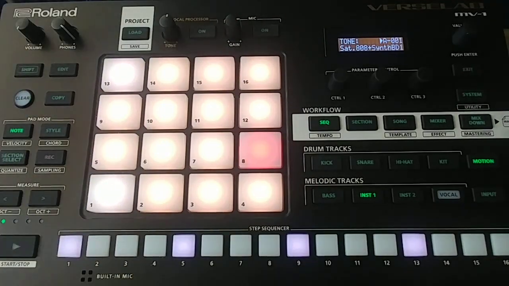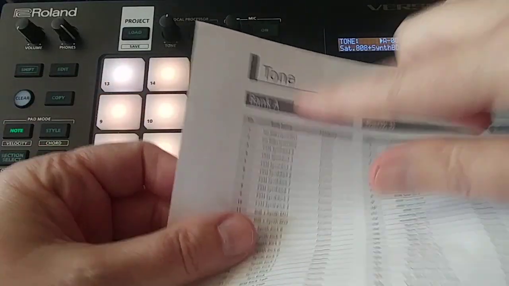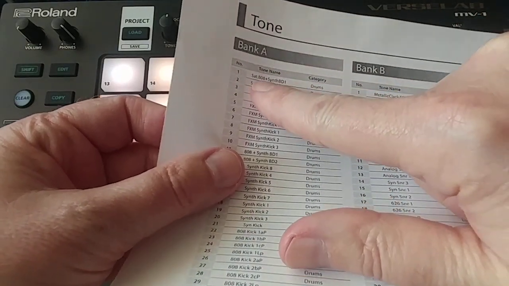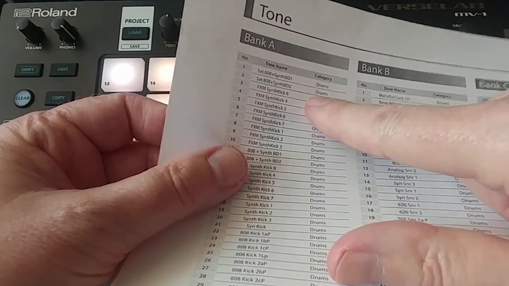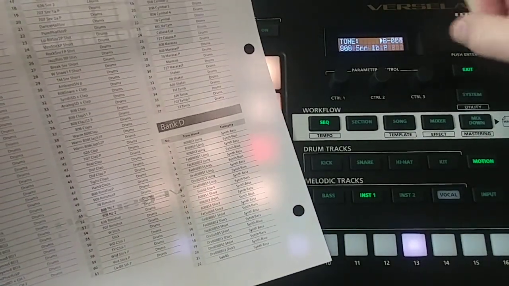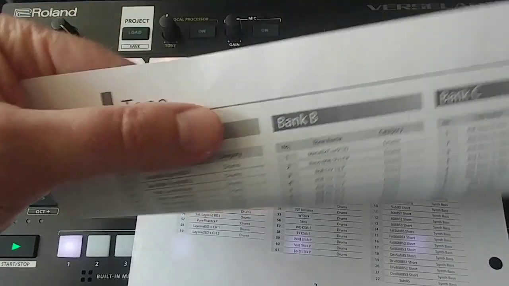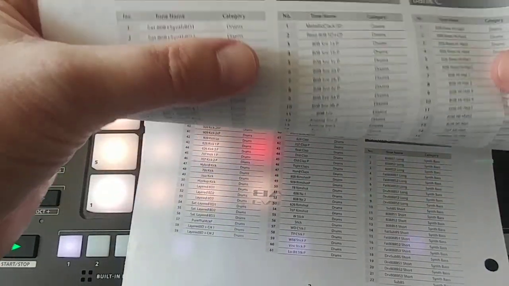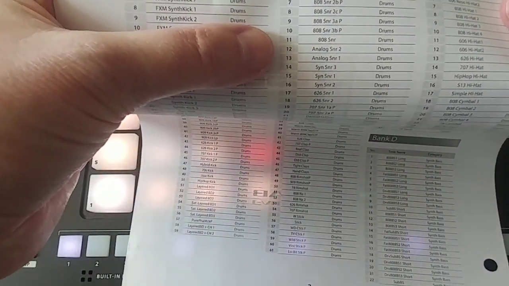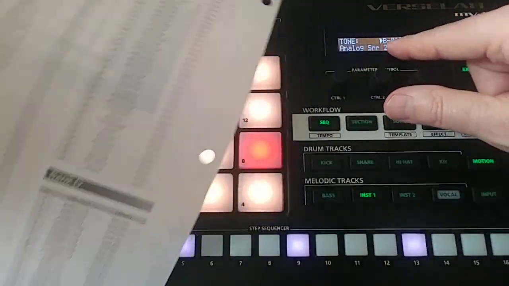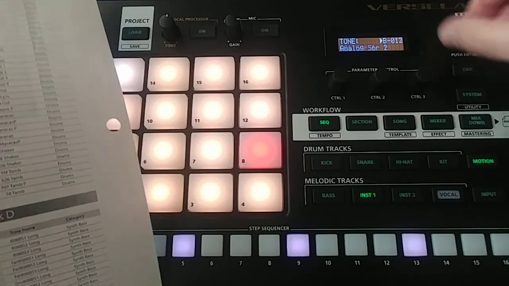If we go into the sound list and we go to tone, bank A, right? A001, it's saturated 808 plus synth BD1 drums, right? If we go down to, say, the B section, B12, analog snare 2. So we go to bank B, we go to 12, analog snare 2. See, so it's going by these banks and then the sound number in the bank. This is bank B, sound 12.